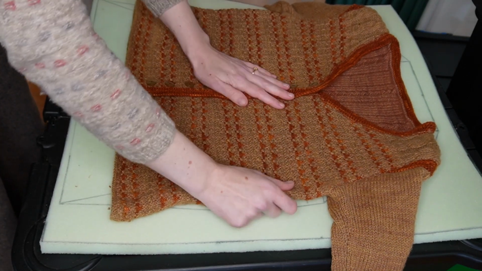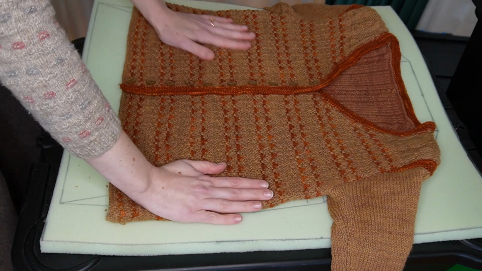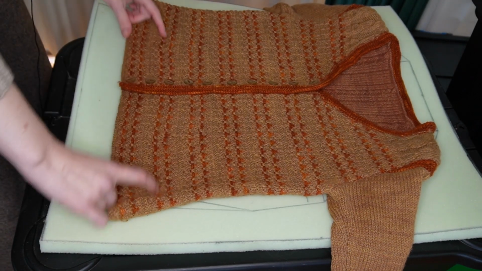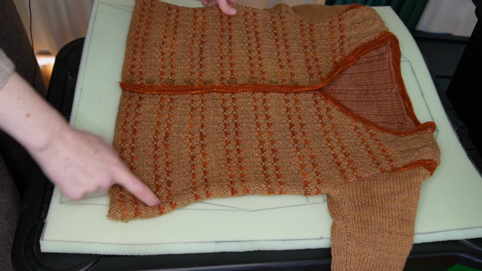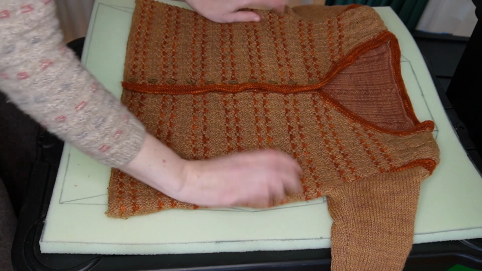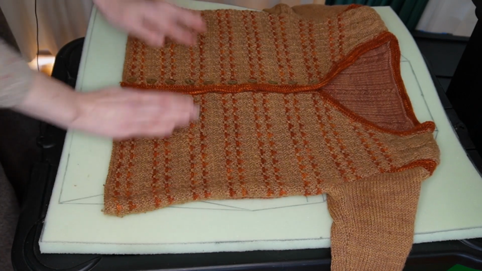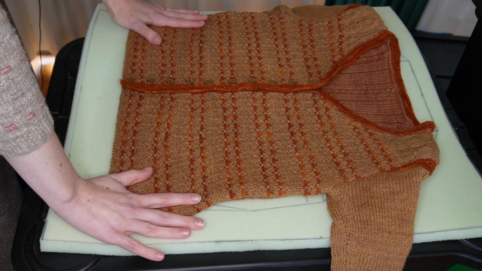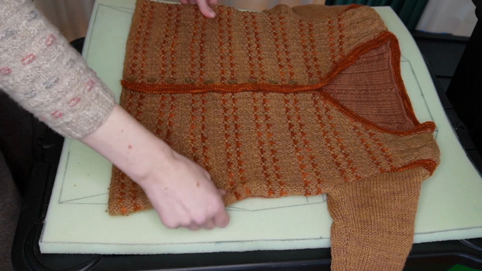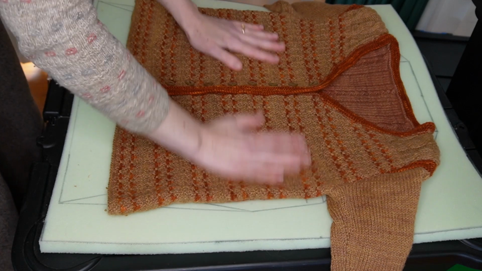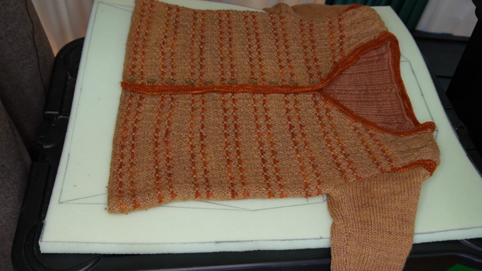So this is a mistake that I've obviously made a few times in the past. This one doesn't have ribbing at the bottom, and I have been trying to correct this mistake lately. So I've been trying to avoid having too much fabric at the bottom with my more recent makes. But yeah, this one I made a few years ago.